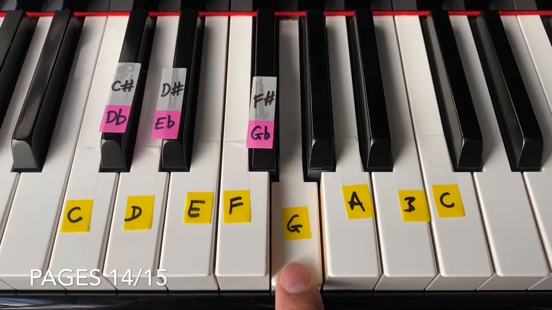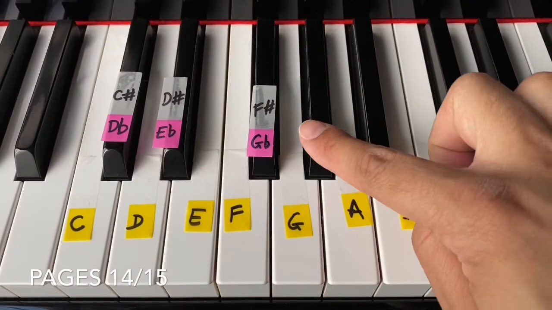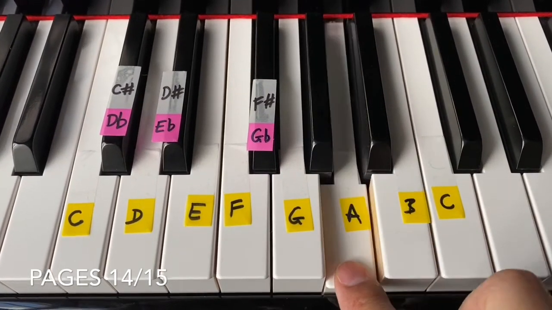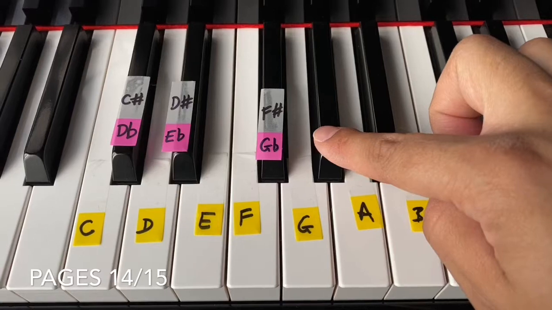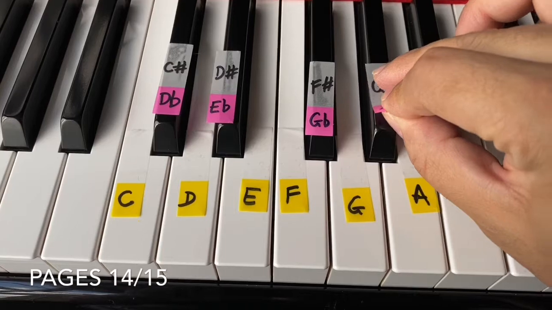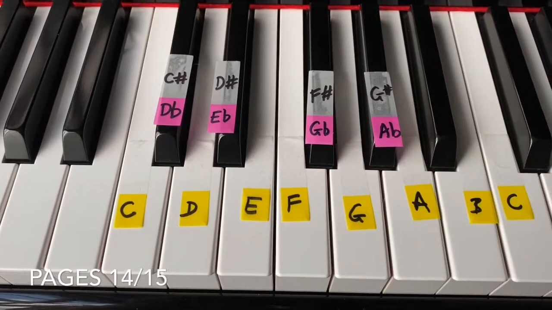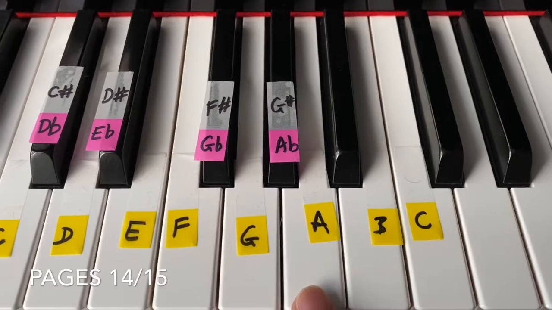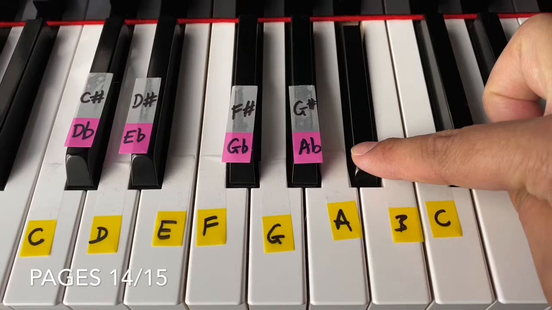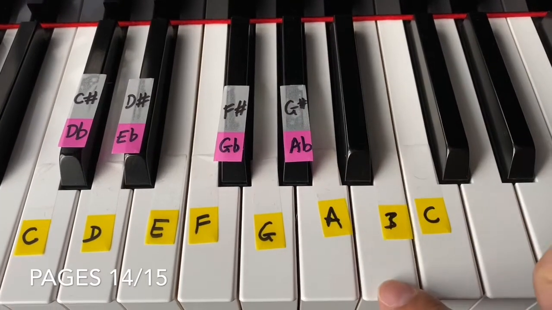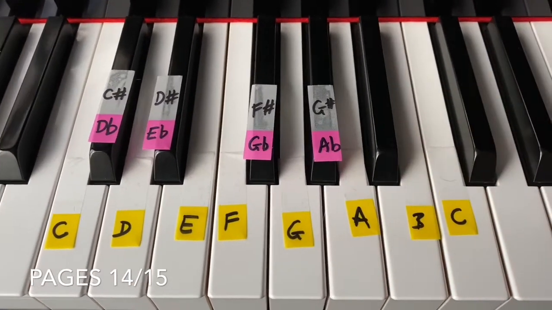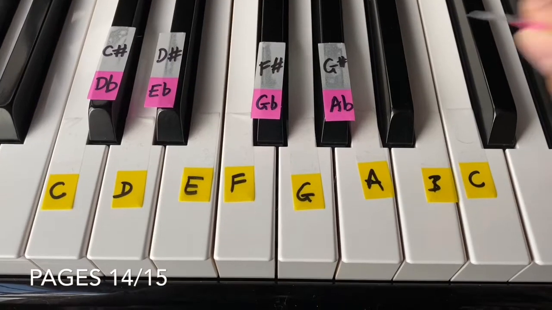See if you can work out what this black note is going to be between G and A. So there's G being raised by a semitone, sharpened, and there's A being flattened by a semitone. So the note there, that second black note in the group of three, is a G sharp or an A flat. Carrying on. A, take it up by a semitone, sharpen it by a semitone, is going to be A sharp. There's the note B, take it down a semitone, flatten it, B flat. So A sharp and B flat are the same.